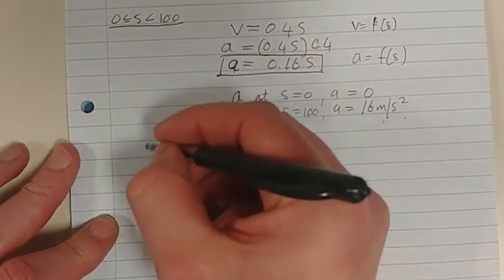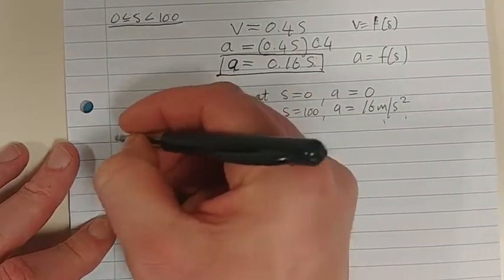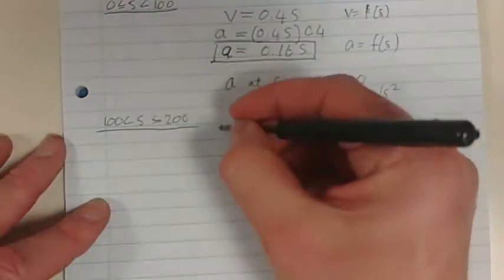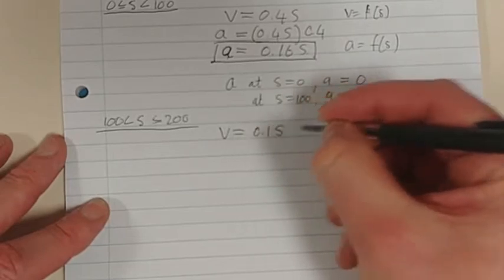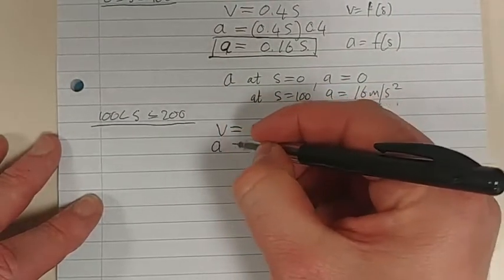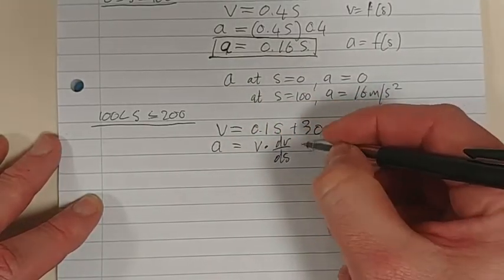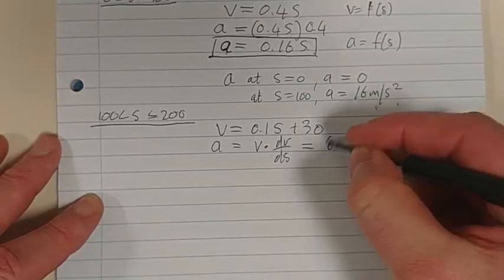Now let's look at between 100 and 200. What is my velocity function? It is 0.1 s plus 30. So a is v dv/ds, where v is 0.1 s plus 30.